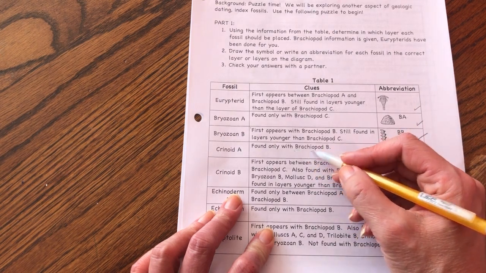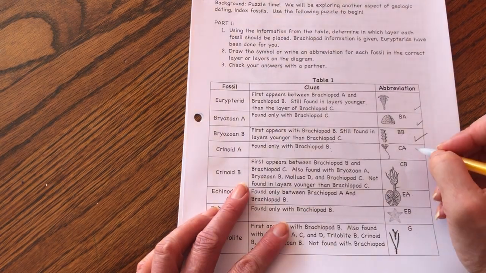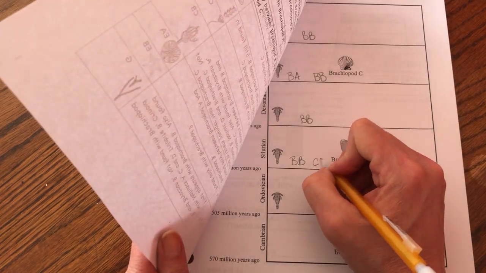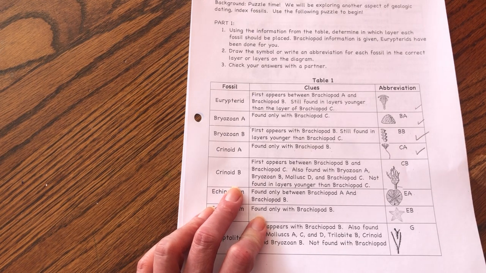Found only with brachiopod B. So brachiopod B is right here. So I'm going to write in CA. And you could actually use the images if you want, but I'll leave that up for you. So pause the video here and go ahead and finish your puzzle.